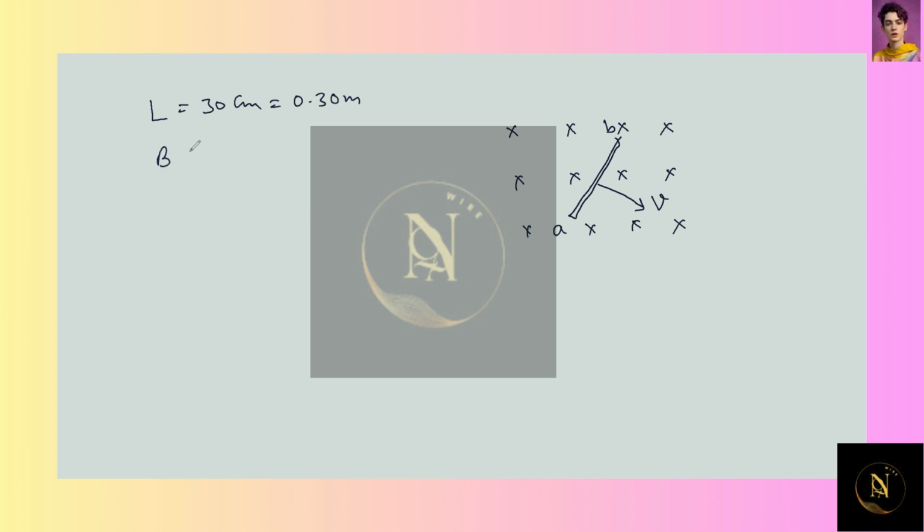The magnetic field getting into the plane of paper is 0.450 Tesla. The speed with which it is moving in the direction as shown is 5.00 meter per second. The direction of this speed of the straight conductor is perpendicular to the magnetic field, means this conductor is cutting the magnetic field lines perpendicularly. So in the first part of the problem, we have to find the magnitude of EMF induced across this conductor.